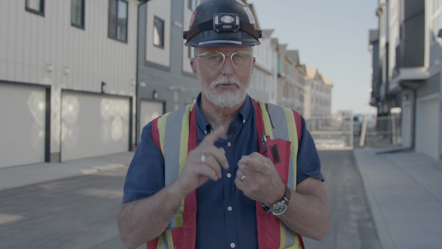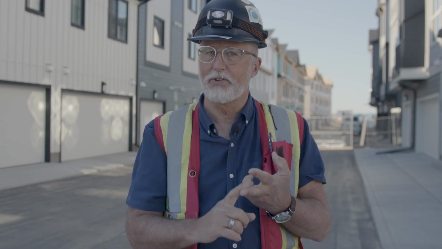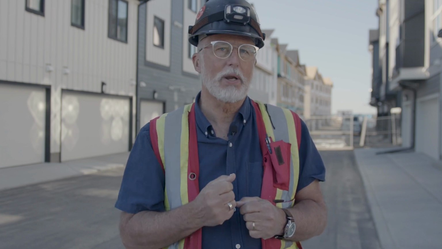And so for us to be able to get a good constructed building, an affordable building, a building with good energy efficiency, a building that's comfortable, we want to be able to look at all of these components and help you to understand what's the best way to build it.